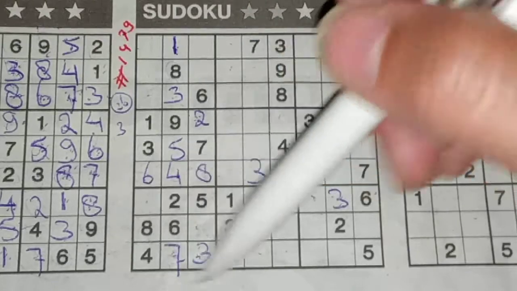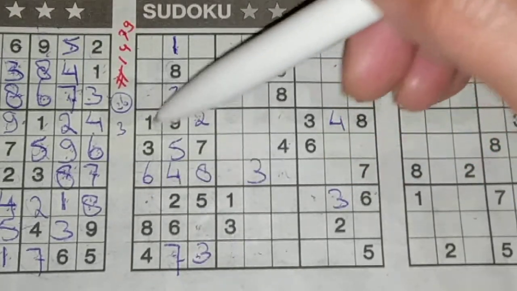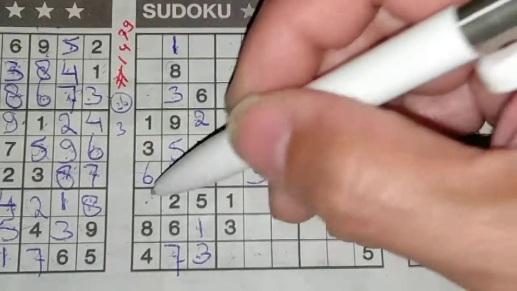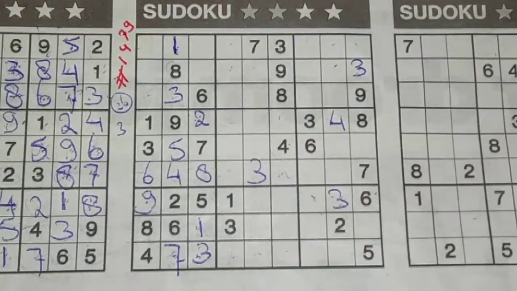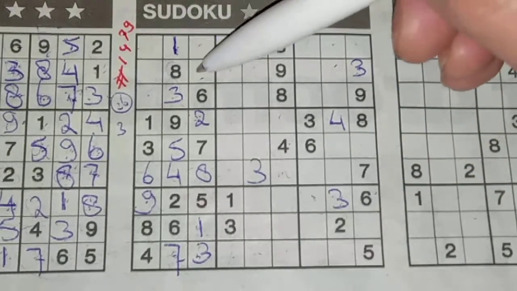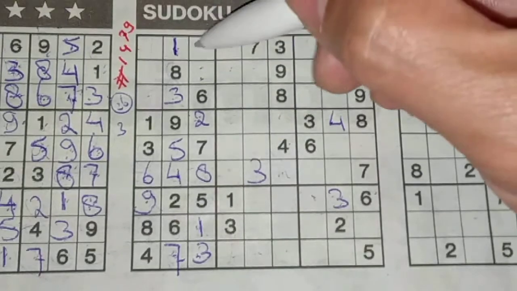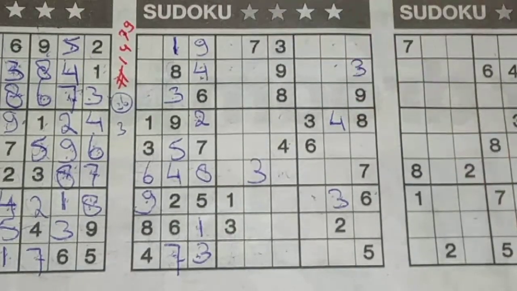2 boxes left in this big square for the numbers 9 and 1. We have a 1 here, no 1 there. 1 should be here, and then 9 goes there. 2 numbers left in this column for the numbers 9 and 4. We have a 9 here, no 9 there. 9 should be here, and 4 goes there.